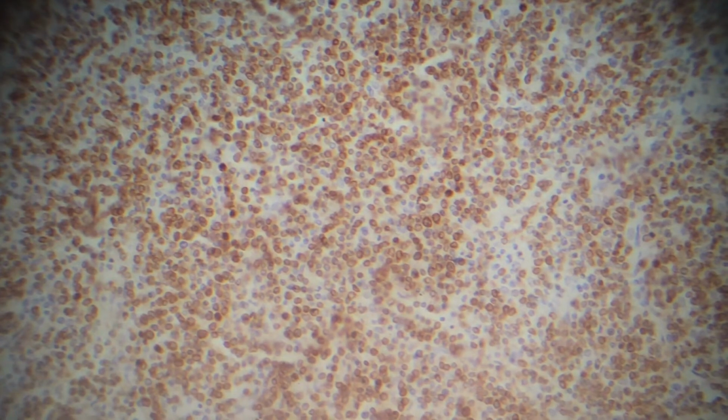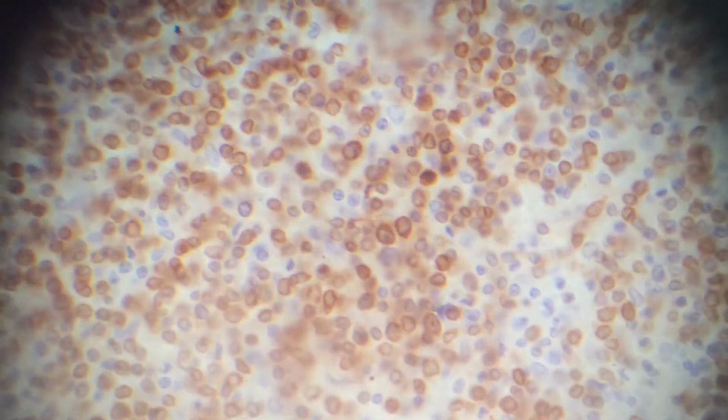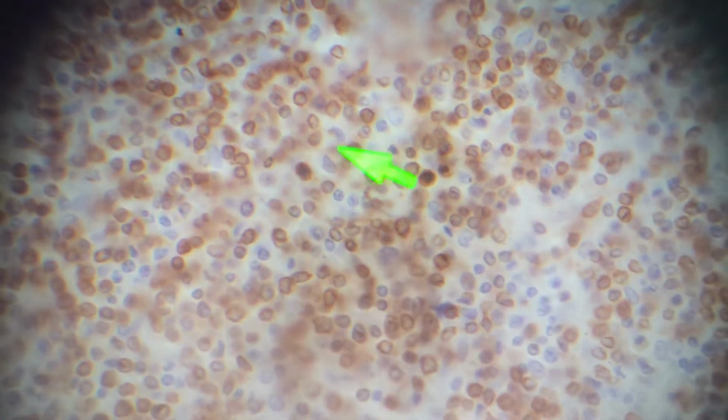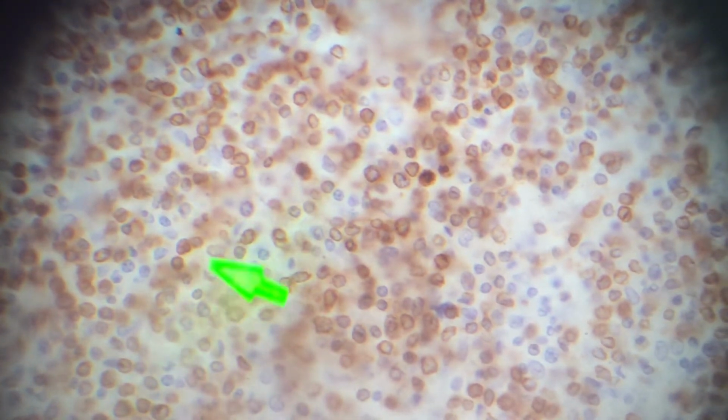So we're going to get closer to the CD3. It shows cytoplasmic staining and possibly some membrane staining. So we feel fairly strongly that we're dealing with a T-cell neoplasm in the spleen. So we'll go through the T-cell markers. CD2 also appears positive in these cells. You can see at low power, the white pulp is negative with the CD2, and CD2 is positive in the majority of cells in the red pulp.